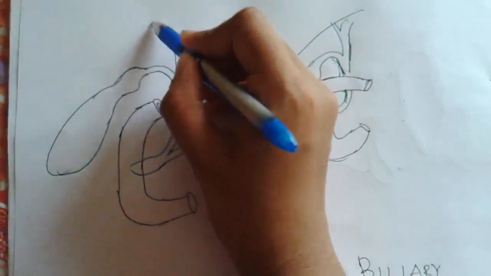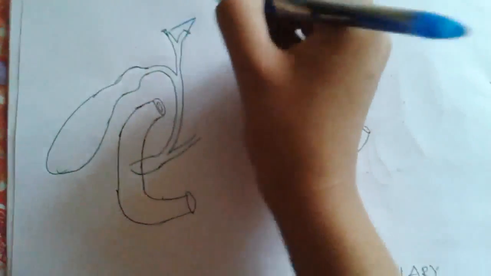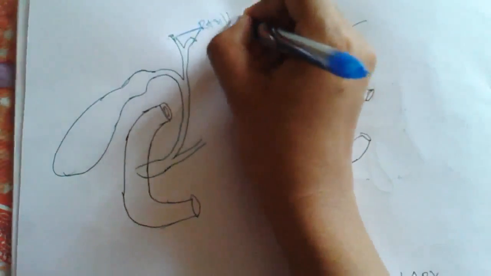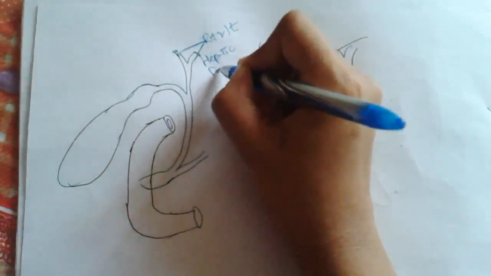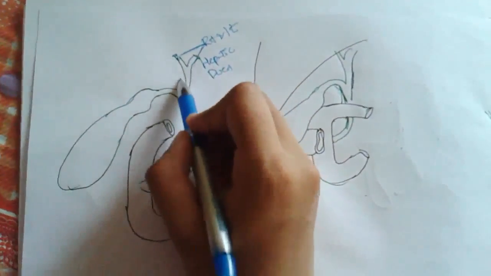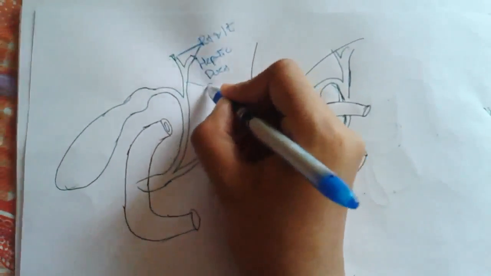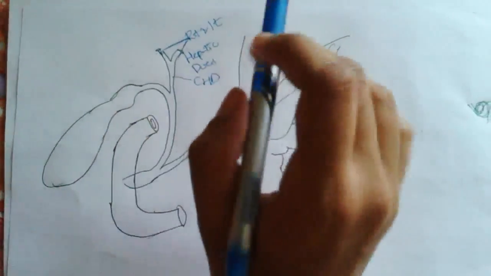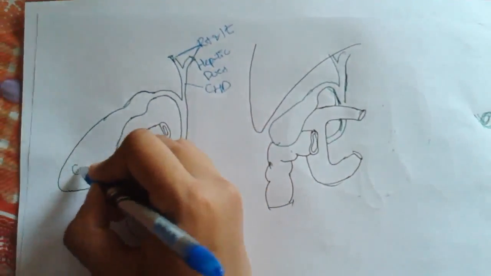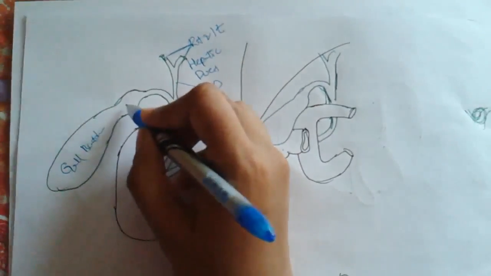The extrahepatic biliary apparatus consists of the right and left hepatic ducts. What are these both? Right and left hepatic ducts. The right and left hepatic ducts combine together to form a common hepatic duct. Now, what is this? You can easily guess it, the gallbladder.